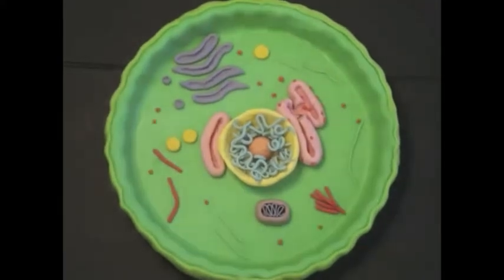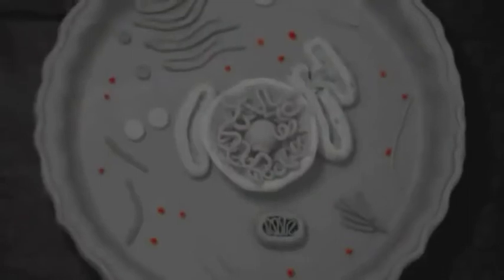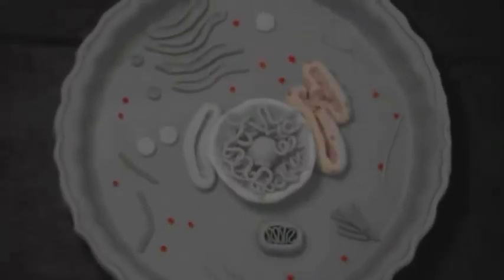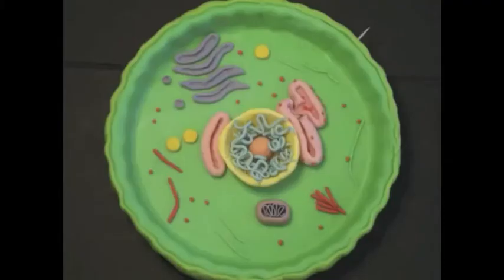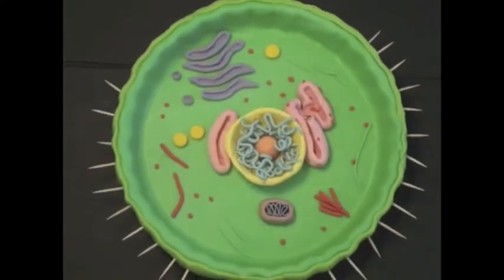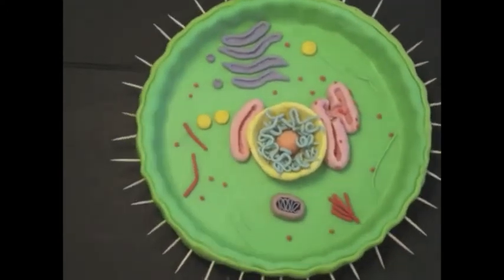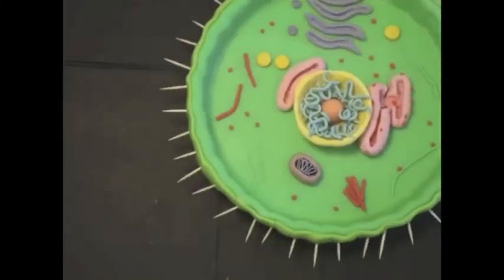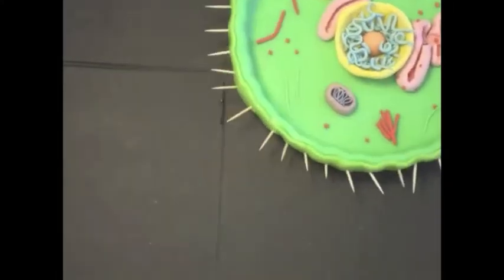Ribosomes are tiny structures that make proteins. They are found either floating around in the cytosol or attached to the rough ER. Last of all are cilia. Thousands of these tiny hair-like structures are around the cell and help the cell move around. Each cilia can move independently. Animal cells can also move by using a flagella.